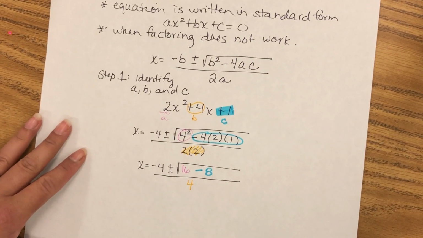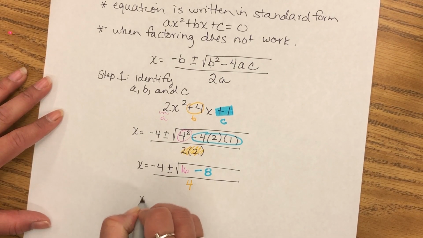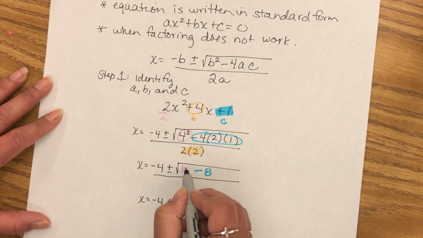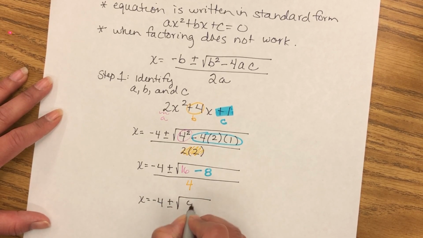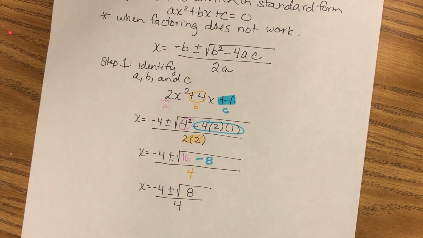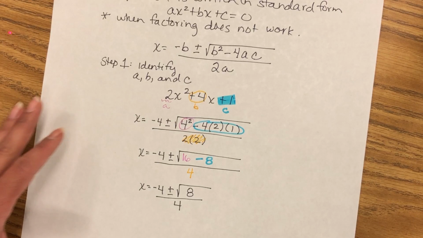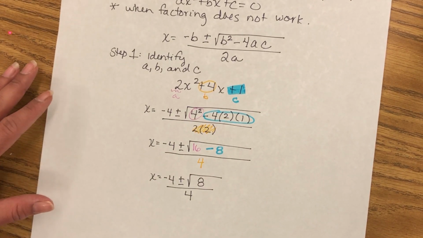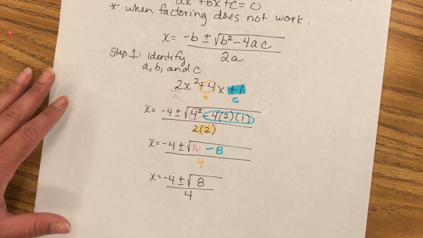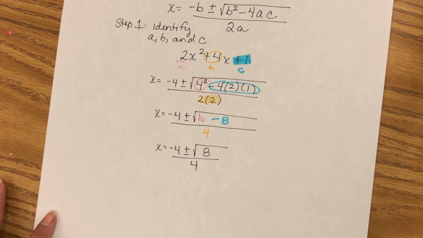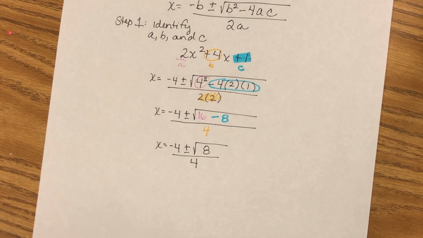I can keep on cleaning some stuff up, so here we go. X is equal to negative 4 plus or minus the square root of 16 minus 8, well, that's 8, all over 4. And there you have it. Those are your x-intercepts. Now remember, a quadratic can either cross the x-axis once, twice, or none at all. So right here, I know that the quadratic is crossing twice.